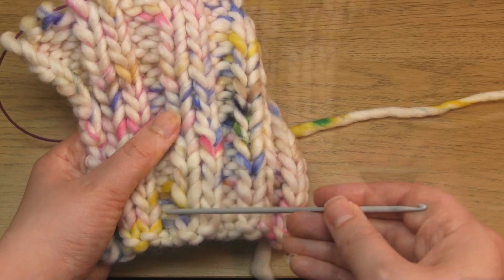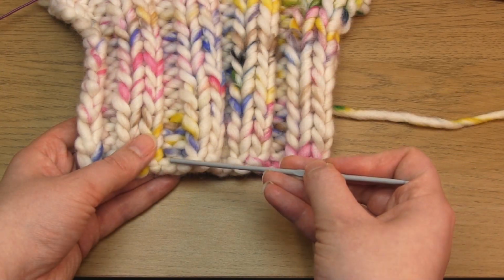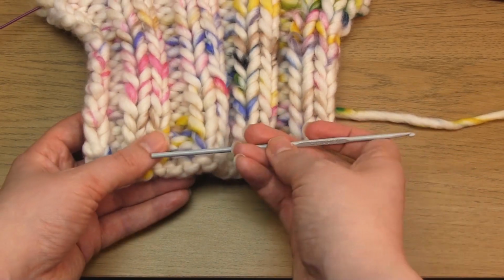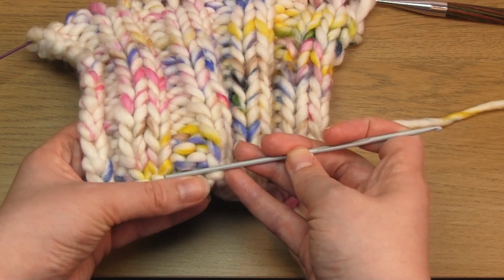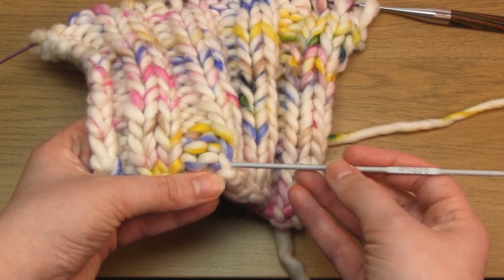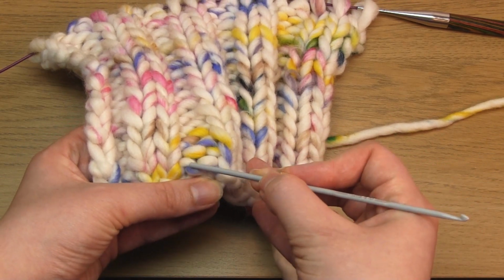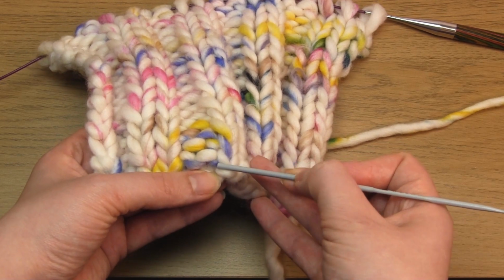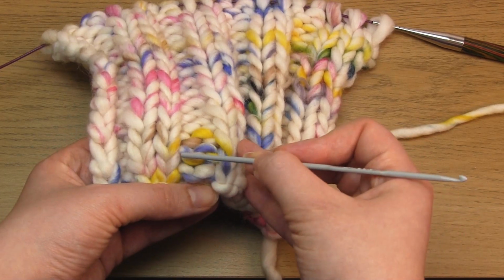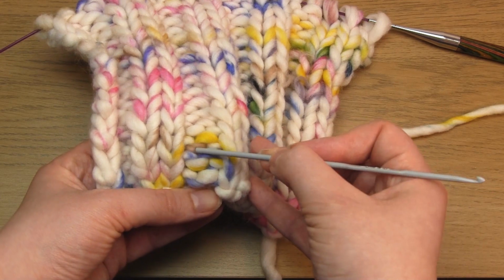And now we can move on to counting the rows in the reverse Stockinette Stitch. The reverse Stockinette Stitch looks very similar to the cast on edge, so just make sure you separate those first and you just ignore that cast on edge. You'll see that the reverse Stockinette Stitch is made up of N shapes of yarn and U shapes of yarn.